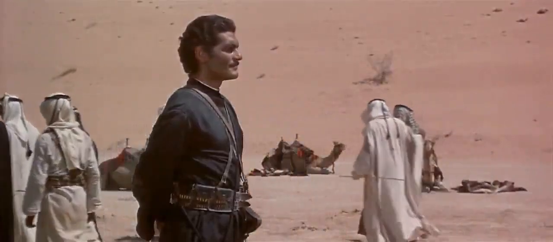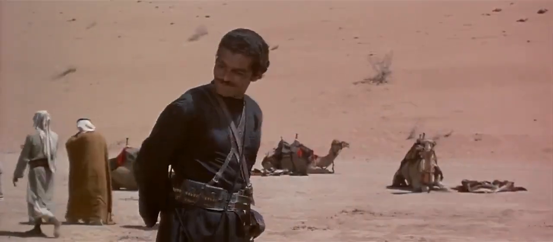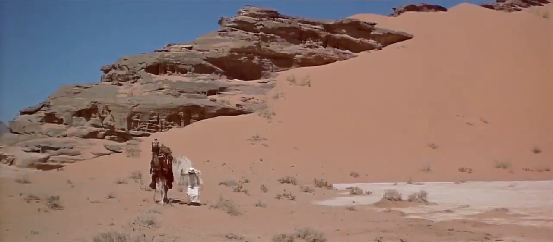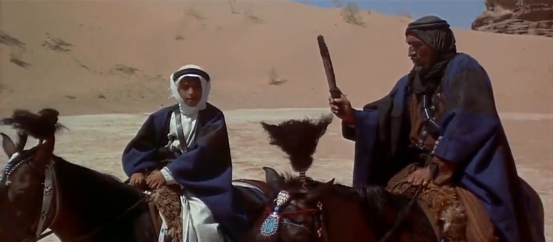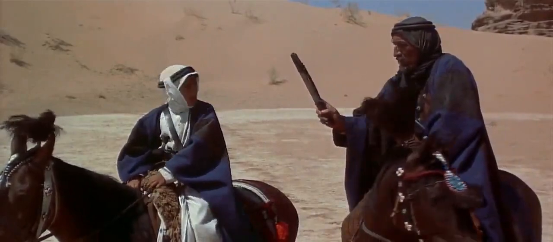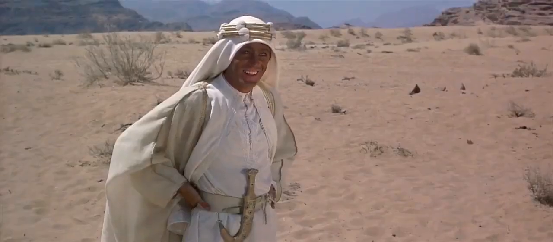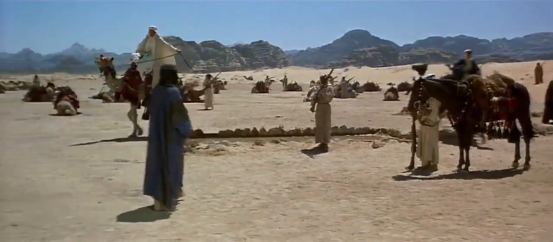to join him. Lawrence and his men then continue on their journey, but they are soon beset by a sandstorm. They take shelter in a cave, but Lawrence is seriously injured when a boulder falls on him. His men manage to get him back to camp, where they tend to his wounds.